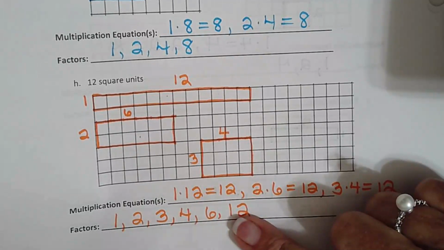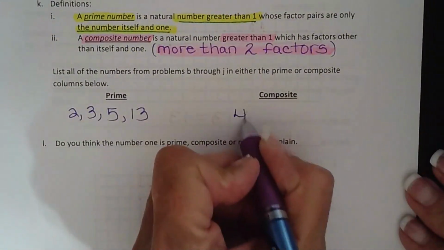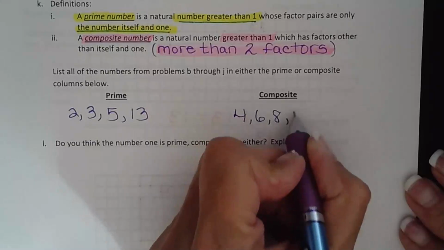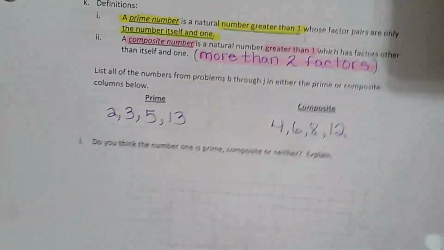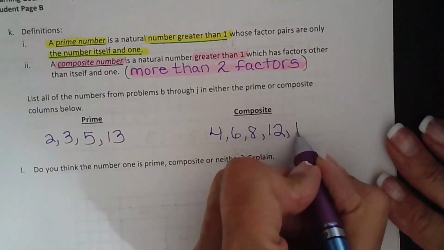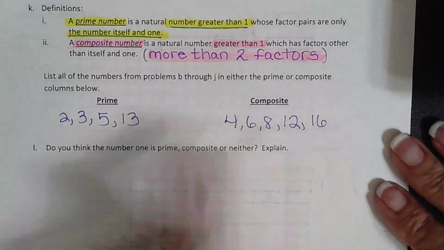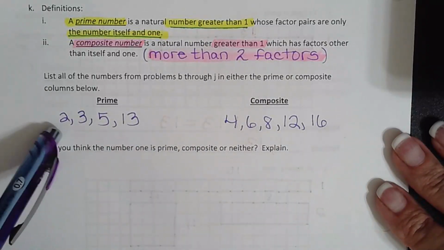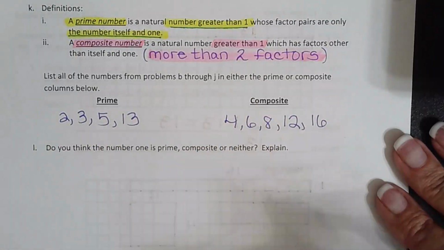So 4, 6, 8, 12. These all have more than 2 factors. And then there was one on the last page, which was 16. So those are all the numbers from our list that we just did. Prime, only 2 factors. All these composites had more than 2 factors.